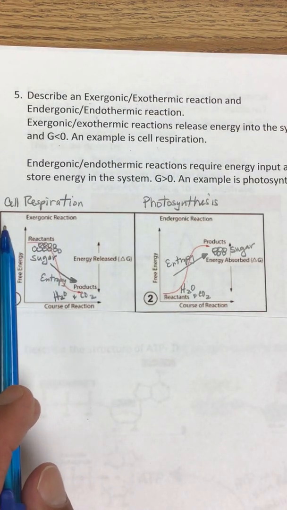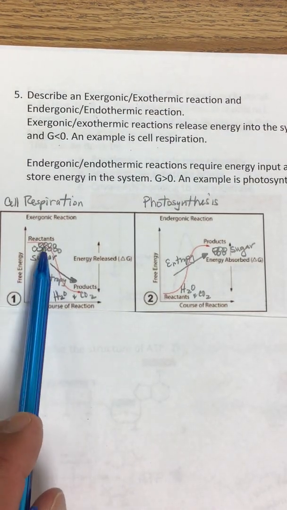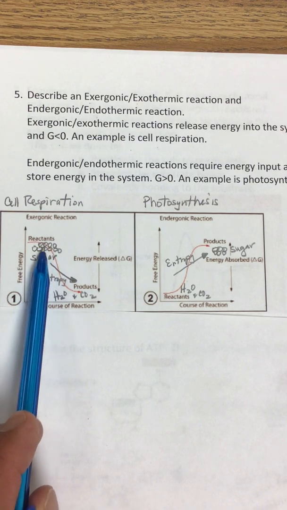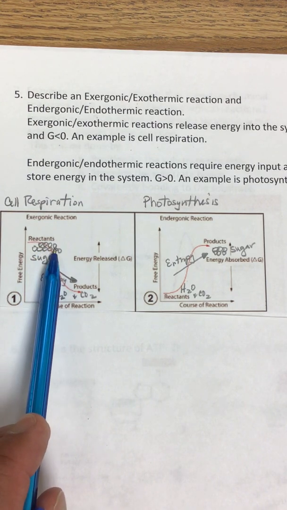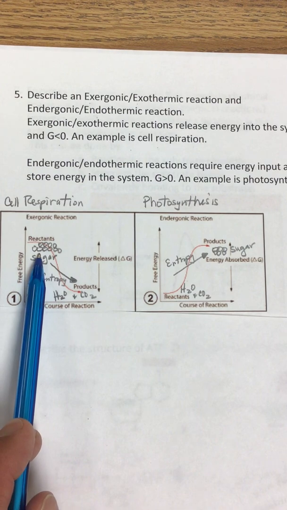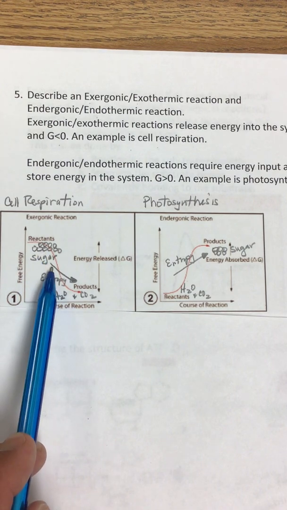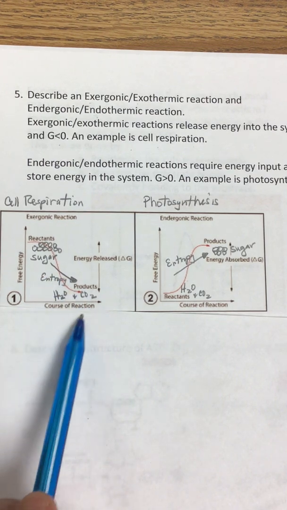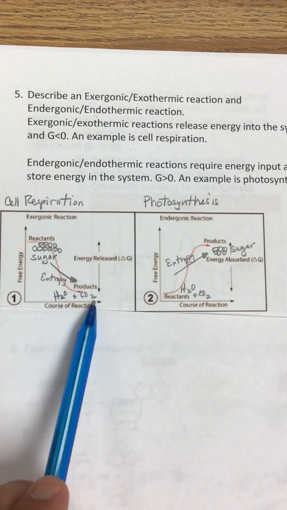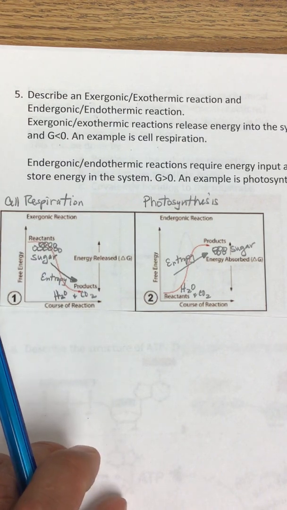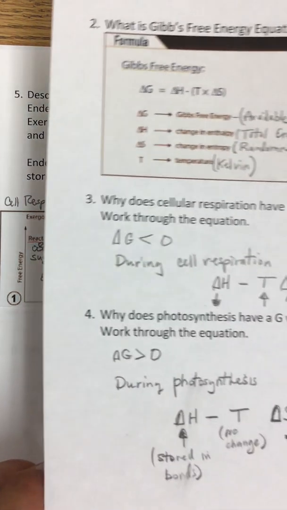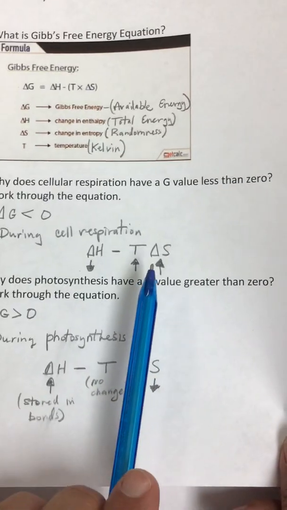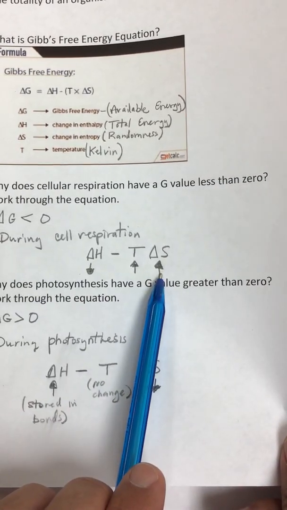Okay? What's happened to the entropy? So we've got this sugar molecule, they're all bonded together, C6H12O6, and it's a nice, neat little package. But then when you undergo cellular respiration, what are you going to do with that? Well, you're going to break it up into water and carbon dioxide. So there's going to be more entropy. There's going to be more randomness in the system. So again, what's happening to our entropy? The delta S is going to go up.